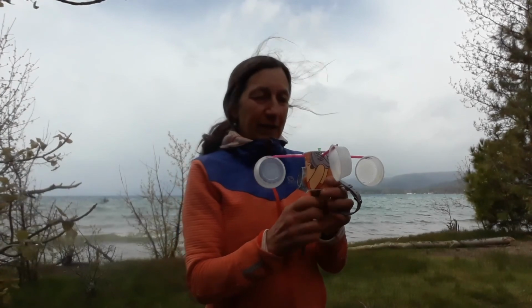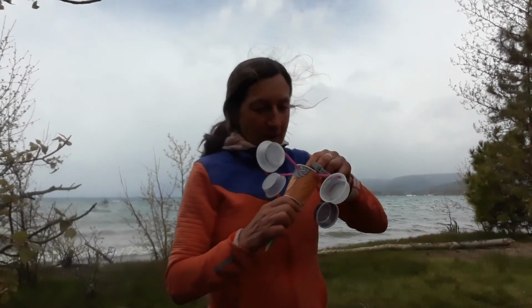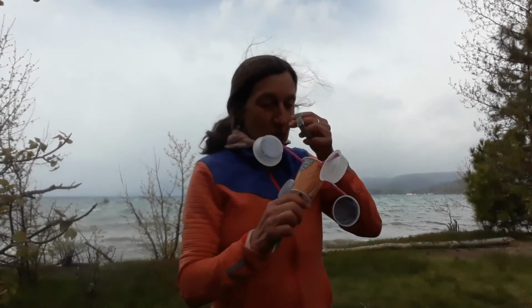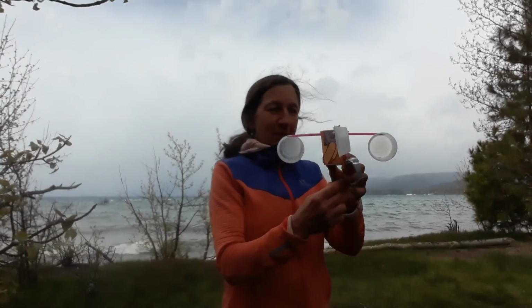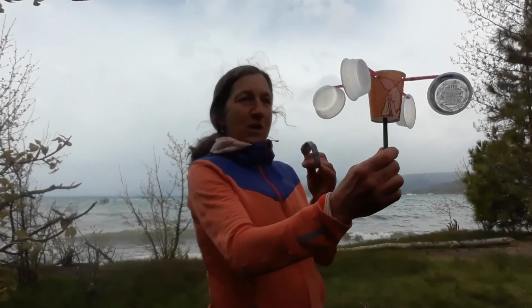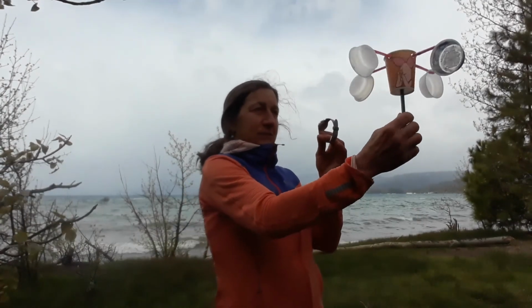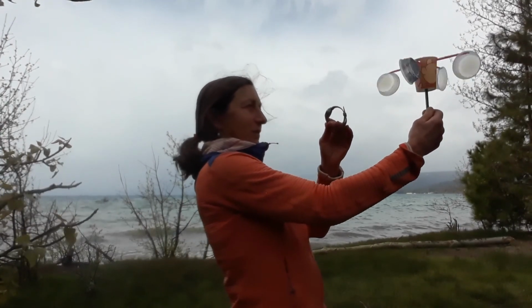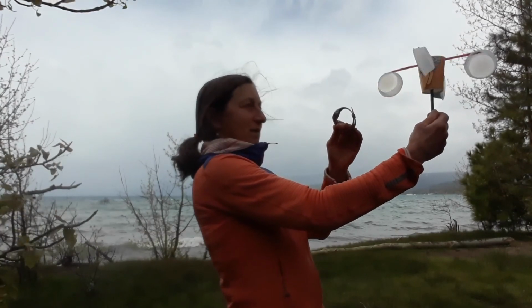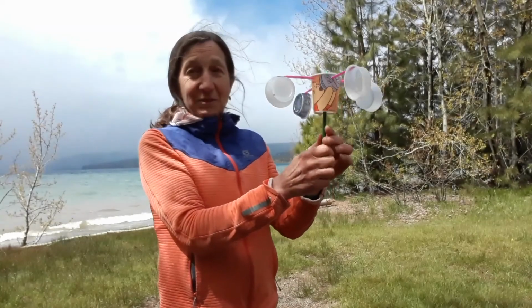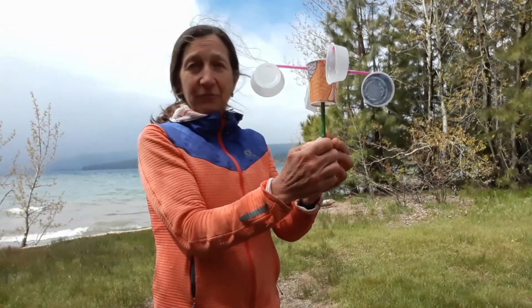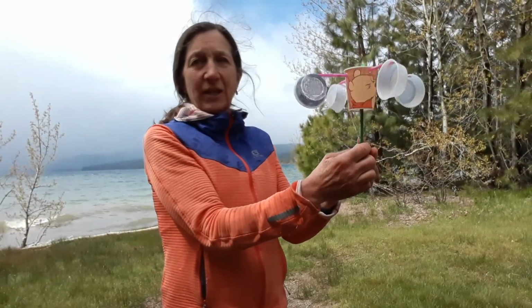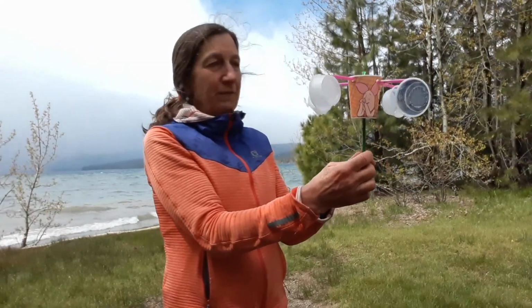So hopefully my little anemometer will hold up and we can get a measurement. So I got my watch, I got my anemometer, and we're going to let it rip. Wow, that was challenging. I actually did it 3 or 4 times just to get an average. And the average that I came up with was 85 revolutions per minute.